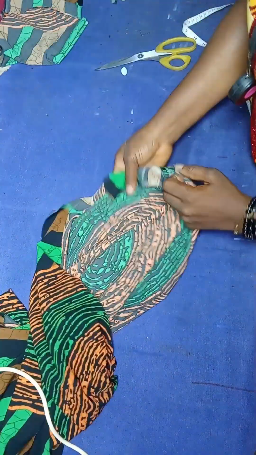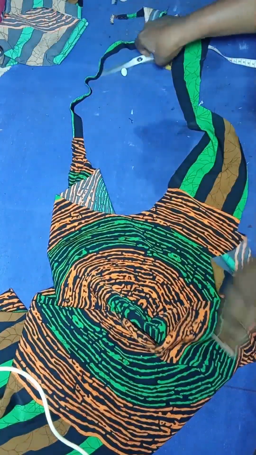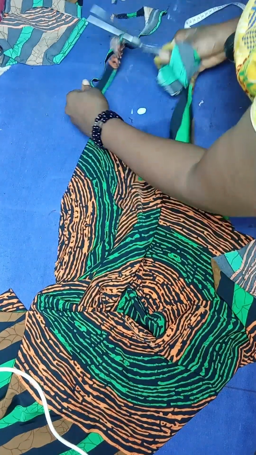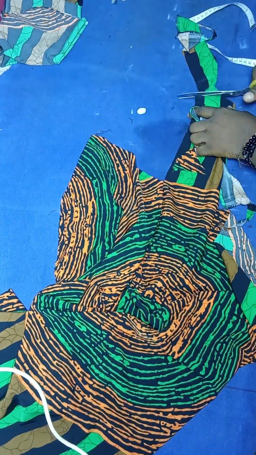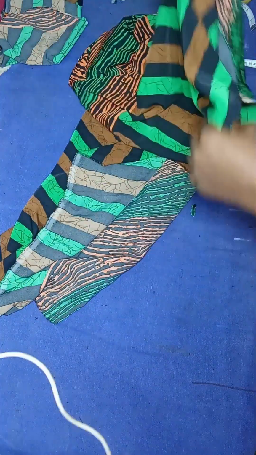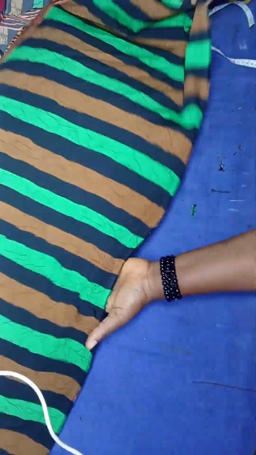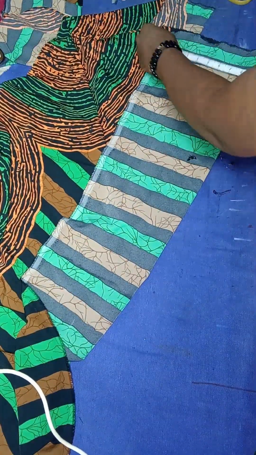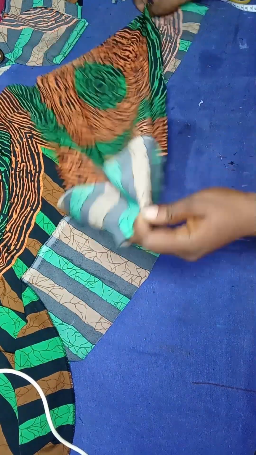The next thing is to cut the band. I'll be cutting the band for the waist. This band also is what will add length for folding, because remember when I was cutting and taking the measurement, I did not add any allowance for the trouser length.